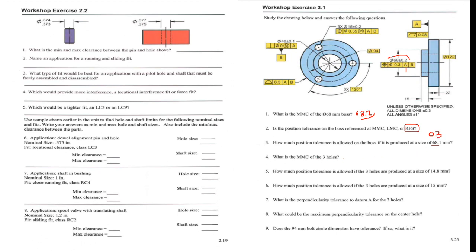And the MMC of three holes. Well, here are the three holes, and for holes, we would subtract this one and this one, so it would be here 14.8 and 0.35, and it gives us 14.45.